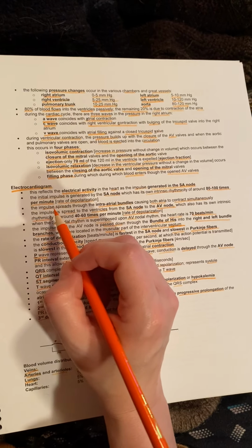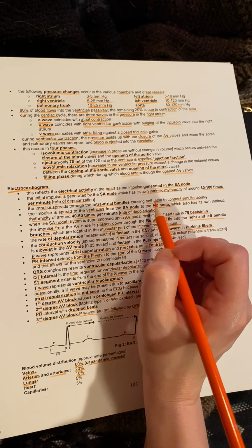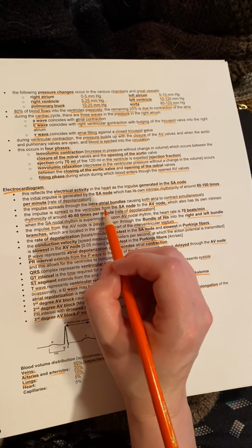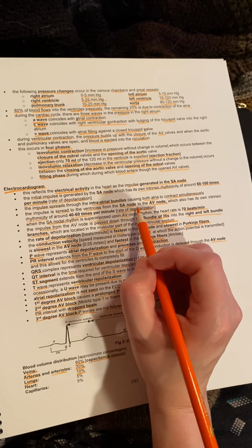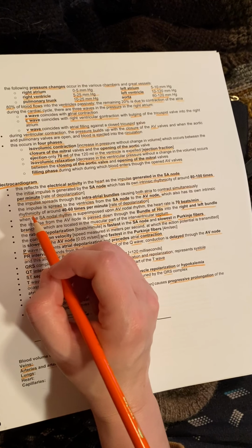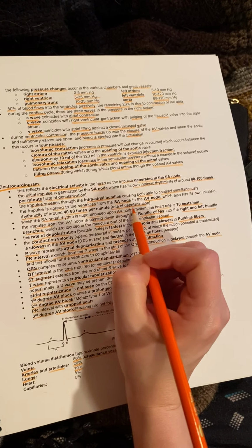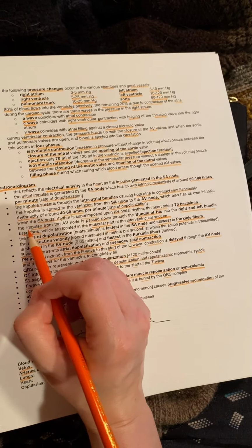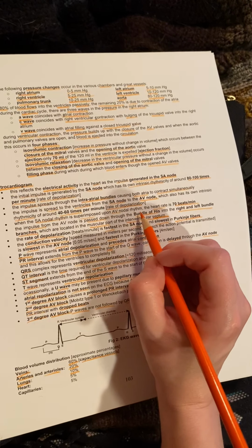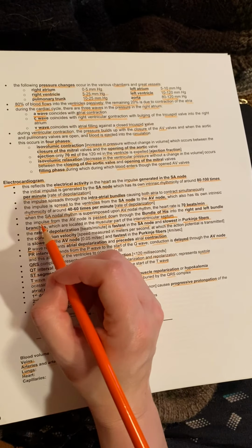The impulse spreads through the intraatrial bundles, causing both atria to contract simultaneously. The impulse is spread to the ventricles from the SA node to the AV node, which also has its own intrinsic rhythmicity of around 40 to 60 times per minute, rate of depolarization. When the SA nodal rhythm is superimposed upon the AV nodal rhythm, the heart rate is 70 beats per minute.